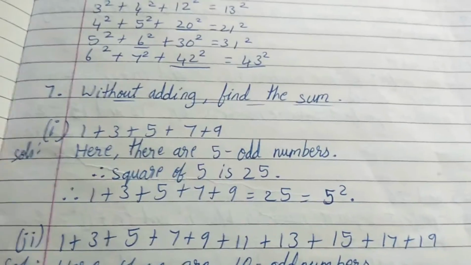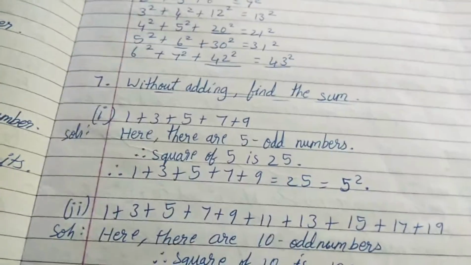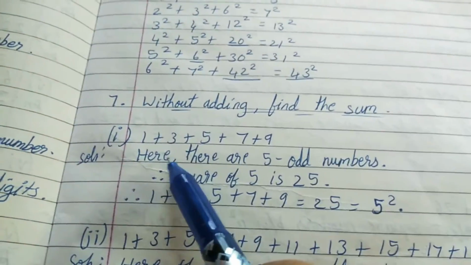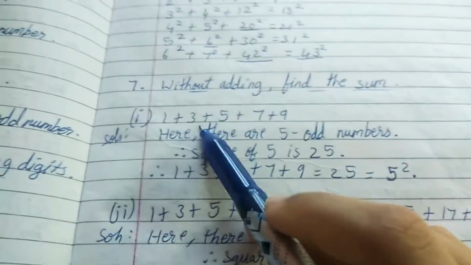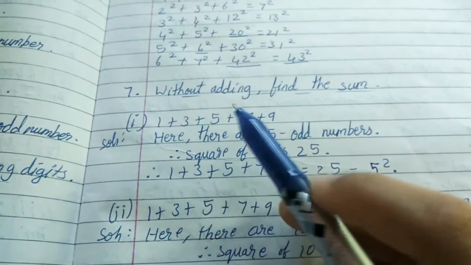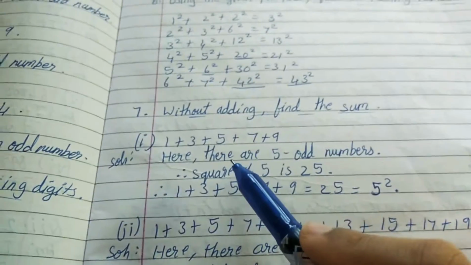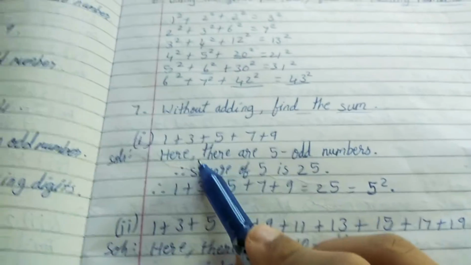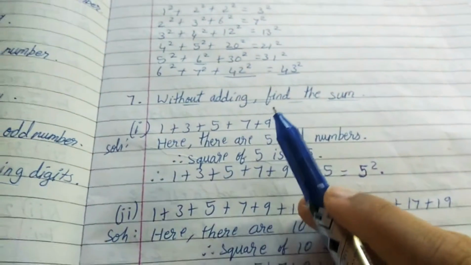Here it is given that we should find the sum without adding. We are given 1 plus 3 plus 5 plus 7 plus 9. These 5 numbers are all odd numbers: 1 is odd, 3 is odd, 5 is odd, 7 is odd, and 9 is odd.